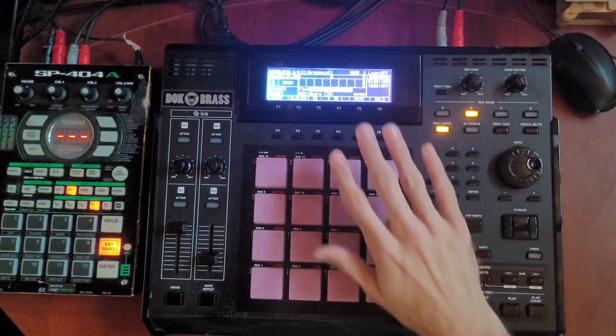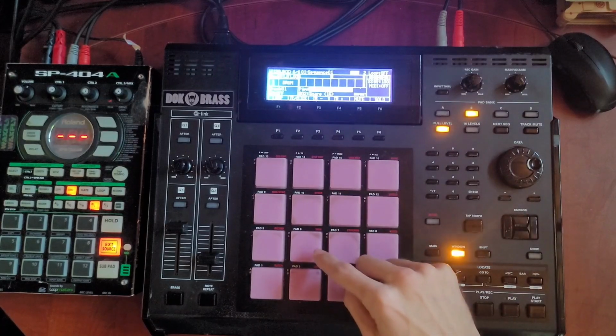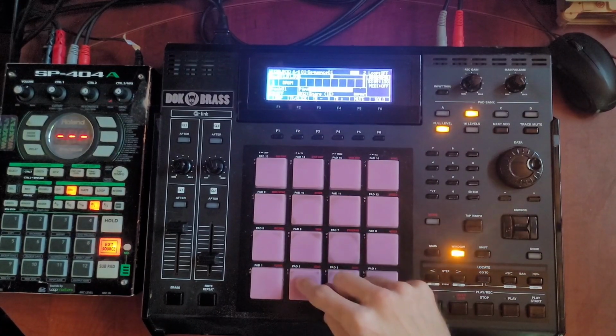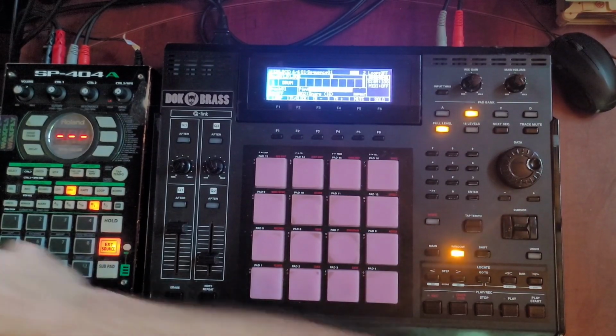Okay, so I'm going to do some more of the simple ones again before I go into a more intermediate one, including some ghost note snares.